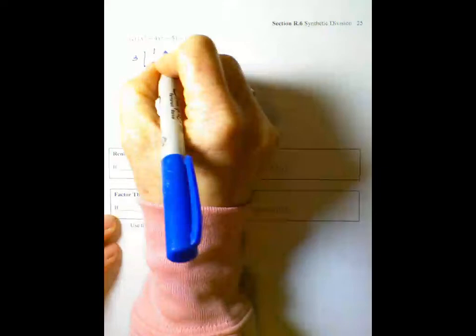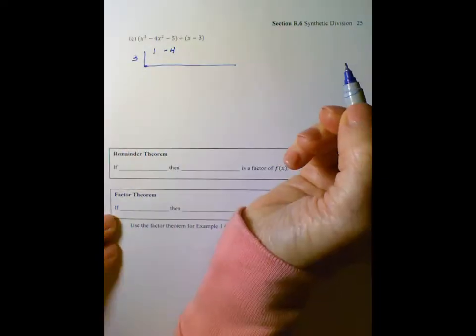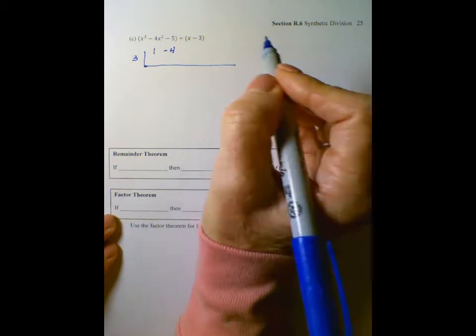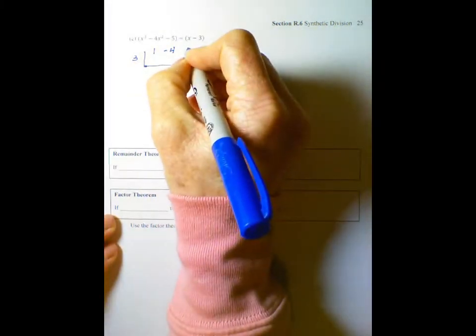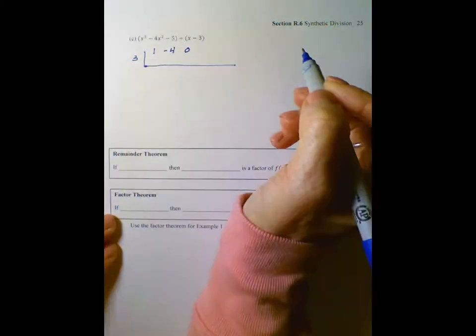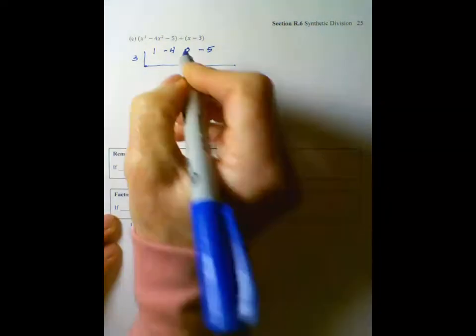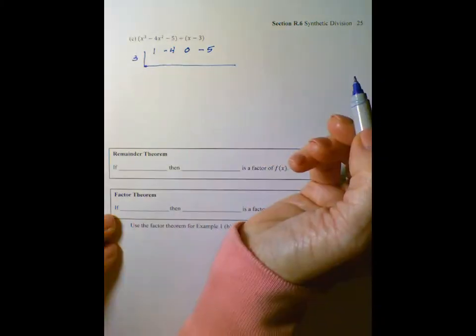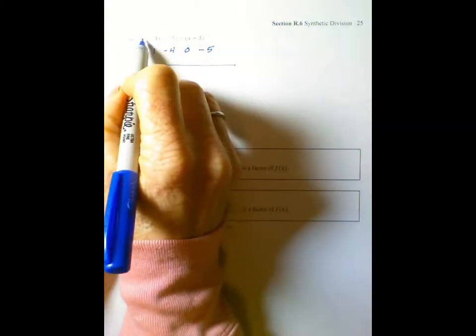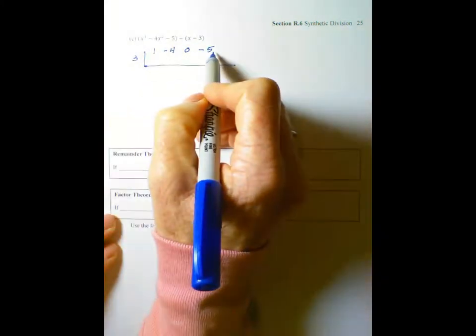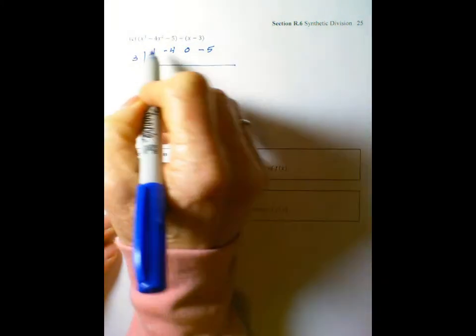1x cubed minus 4x squared. Notice we don't have an x to the first term, but we can't just skip that. We have to have a placeholder. We have 0 x to the first, and then minus 5 is our constant. You have to have that placeholder to get the right answer. So once we start with an x cubed, we need every power of x down to the constant represented here. Don't let that trip you up.